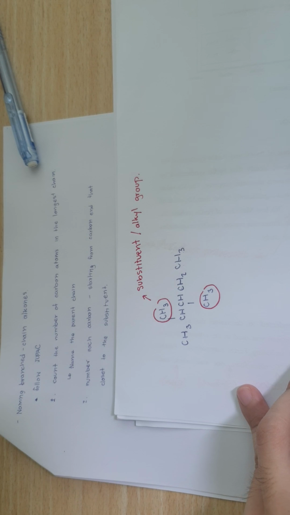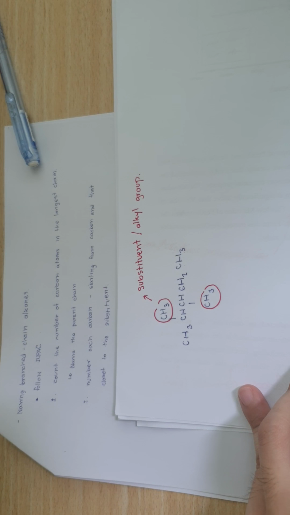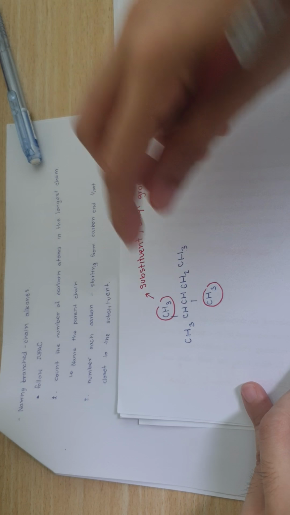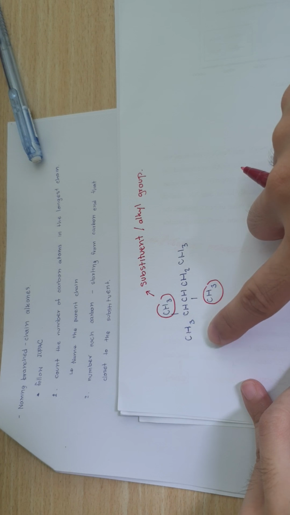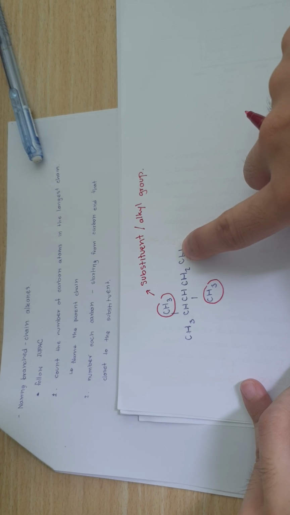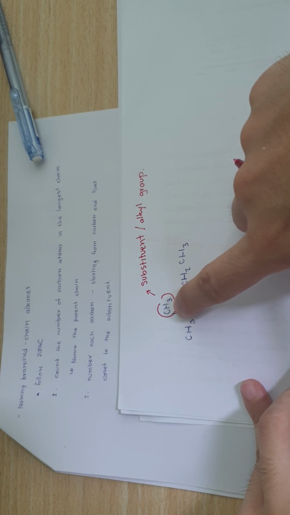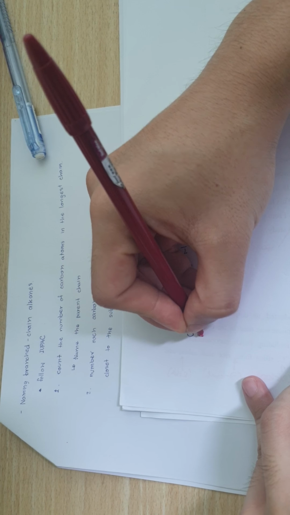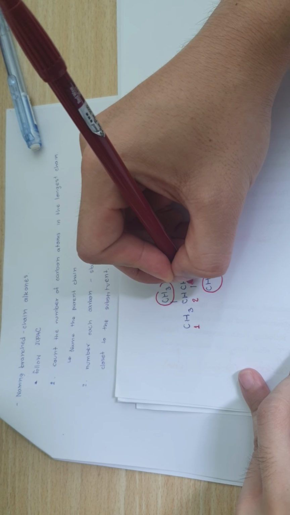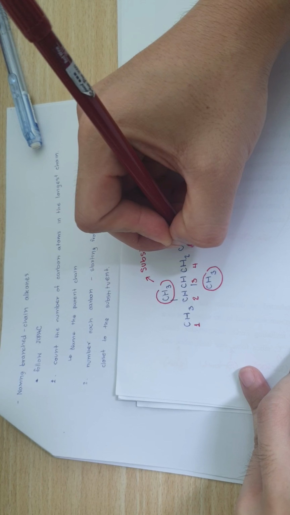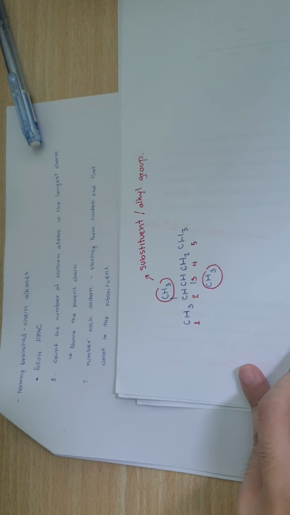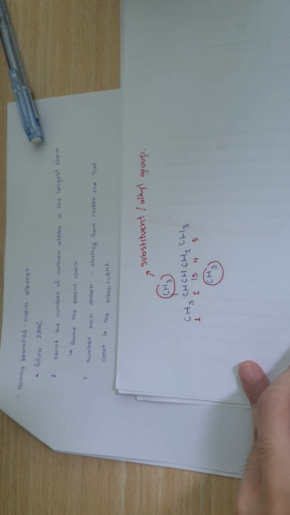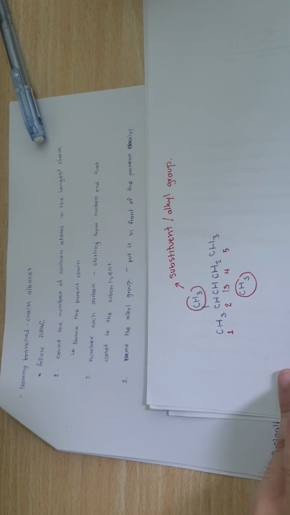We have to start numbering from the end closest to the substituent, right? The closest one to the substituent is this one, not this end, because the first substituent is here. So you put the numbers 1, 2, 3, 4, and 5. There are 5 carbon atoms in the parent chain.